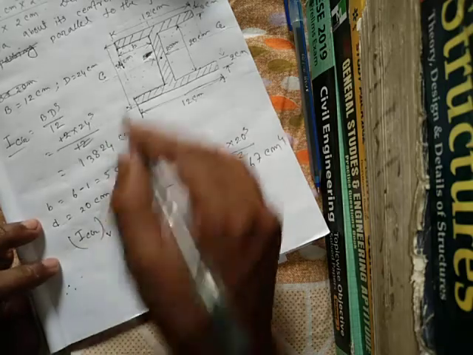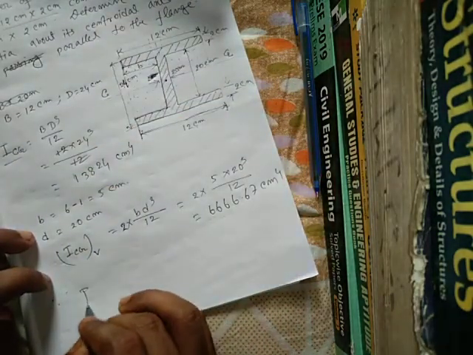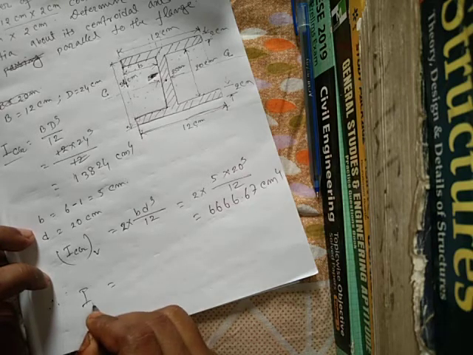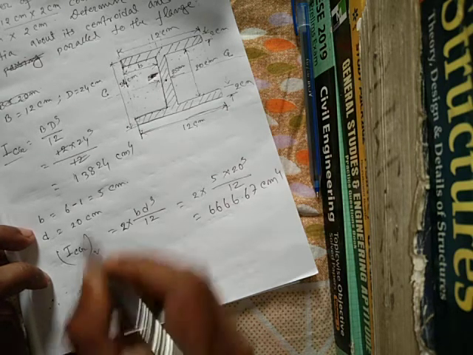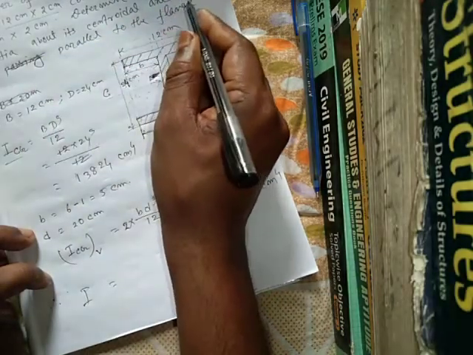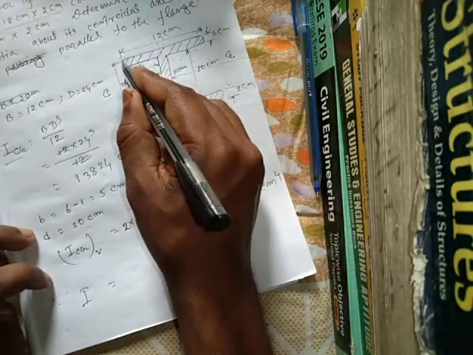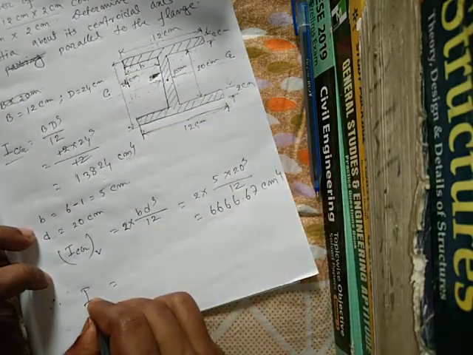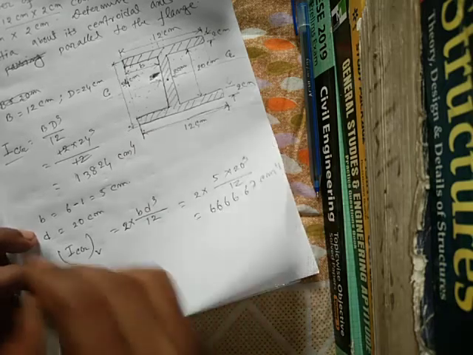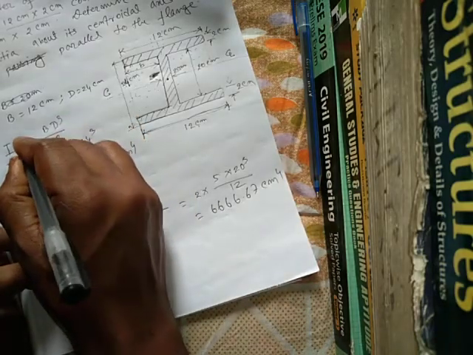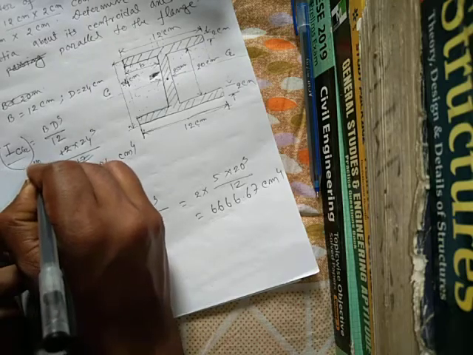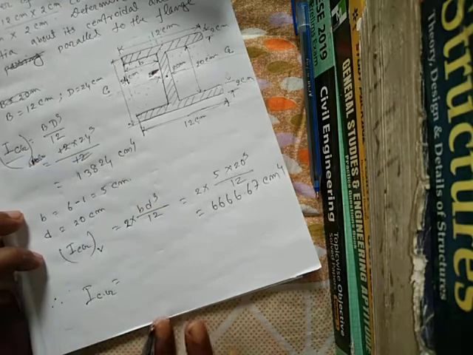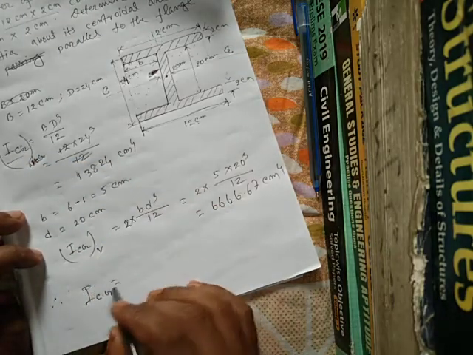So the moment of inertia of this I section will be about the centroidal axis, which is parallel to the flange. This is the flange, and the axis parallel to the flange is the CG. This is the whole section, and this is a void portion.